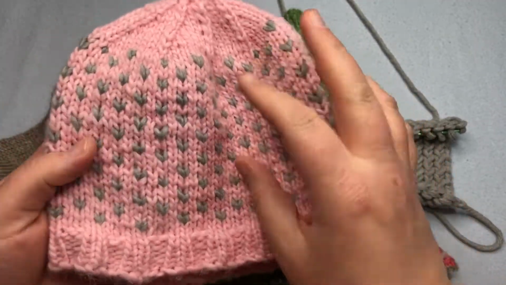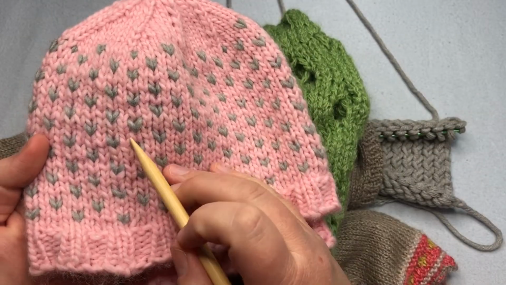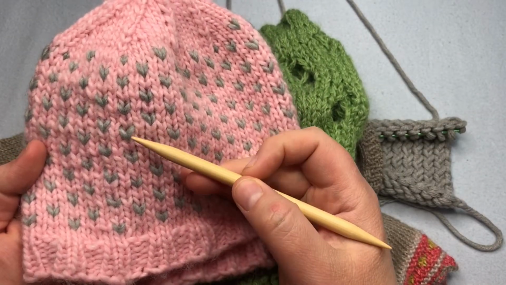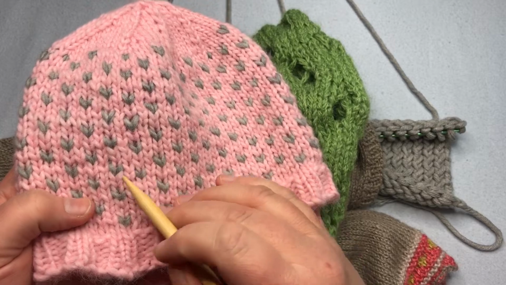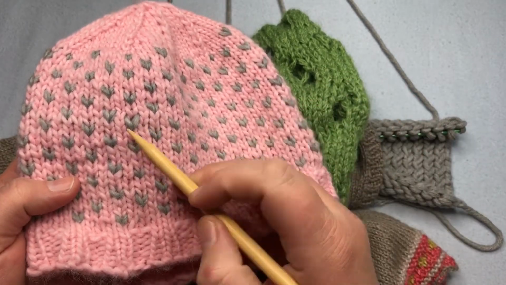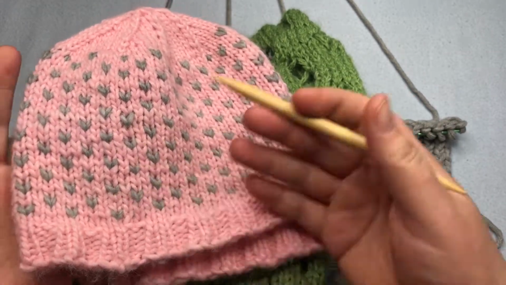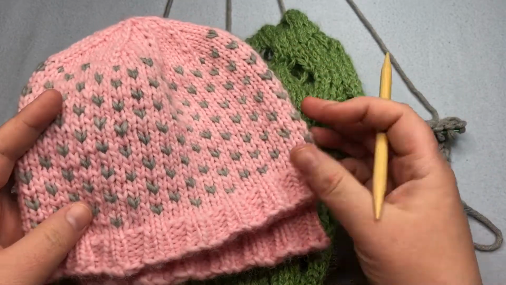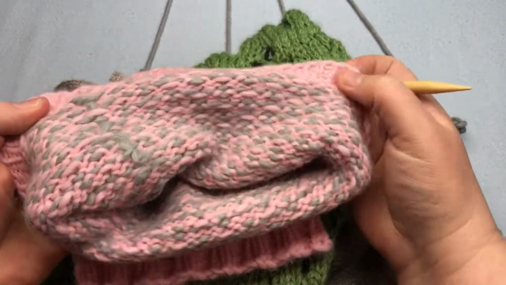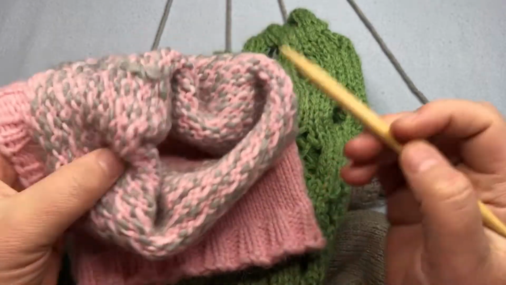Some people call this a heart stitch. This is not a heart stitch. This is actually a stitch worked in, it's just another color popped in here, and they're just little V's, and they're just a knit stitch. It's not a specialty stitch, but it's a specialty technique of working with two strands of color.